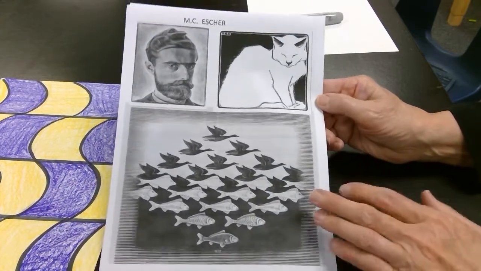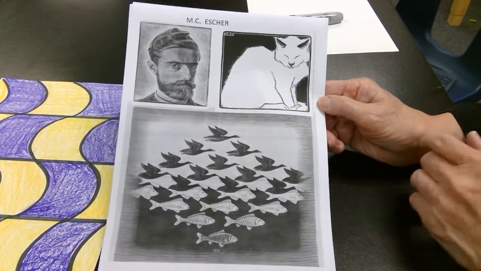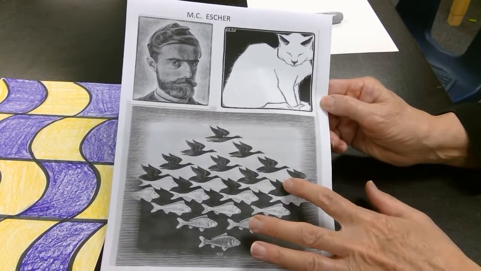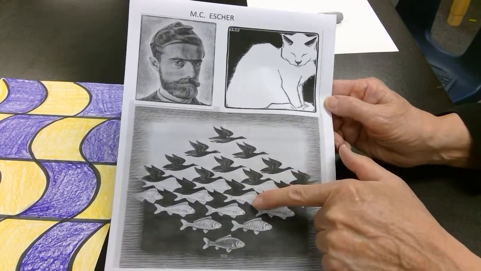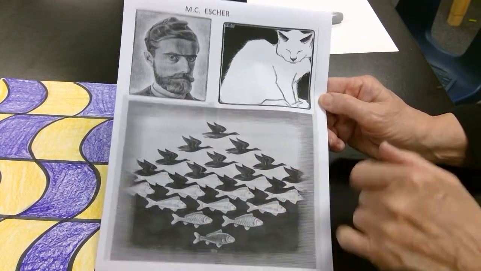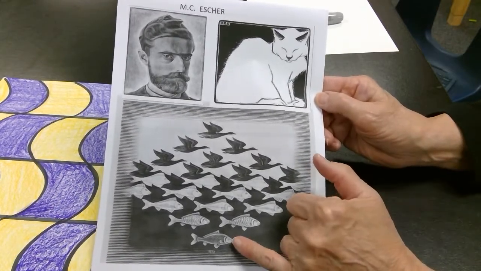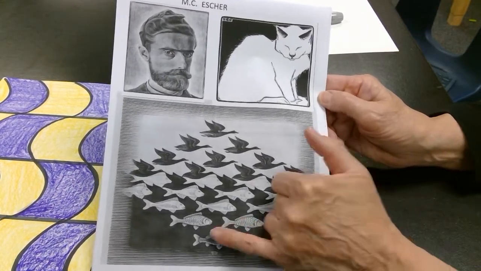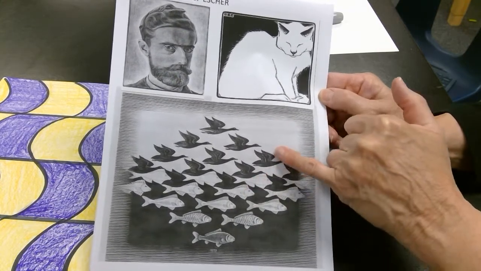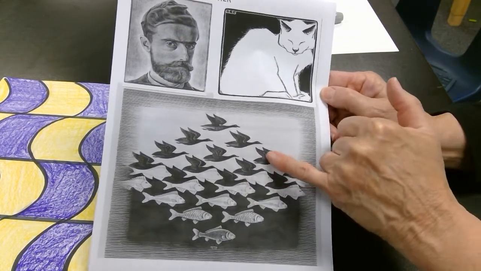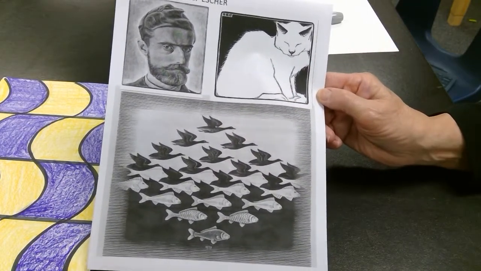Here's one of his pictures. He did a lot of tessellations. That means where one object is repeated over and over, and then you have another object maybe in between. So as you can see on this block print right here, down at the bottom there are fish, and they're repeated over and over. And as you go up the page, they gradually change into another animal, which is a bird. Very interesting.